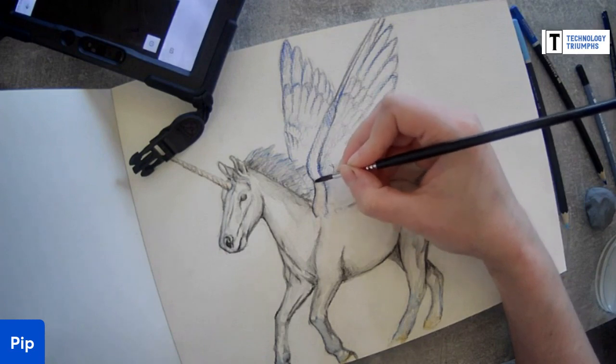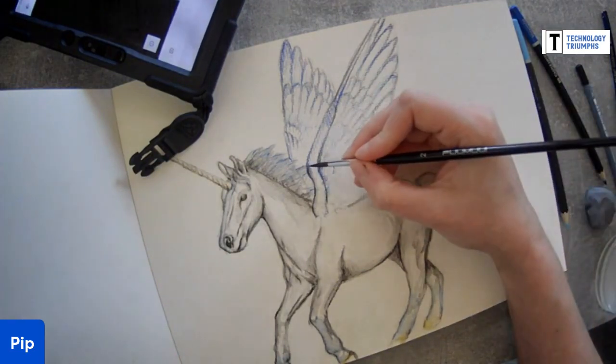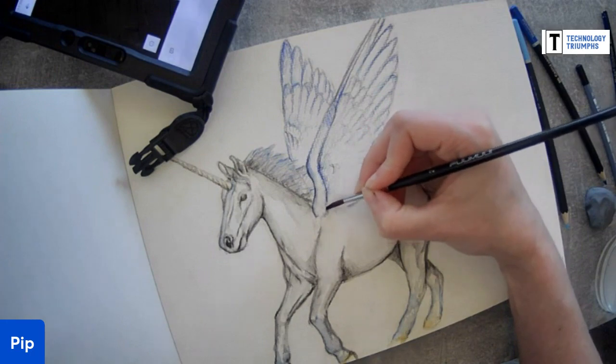Okay, the wings, the dreaded wings, the ones I always put off doing because feathers. Let's go for it.